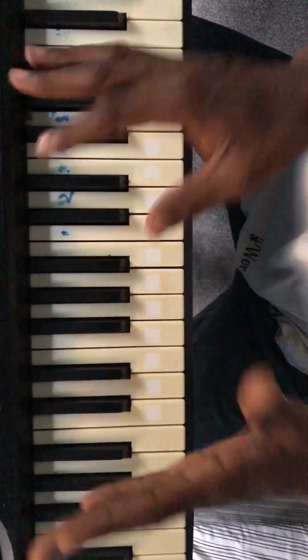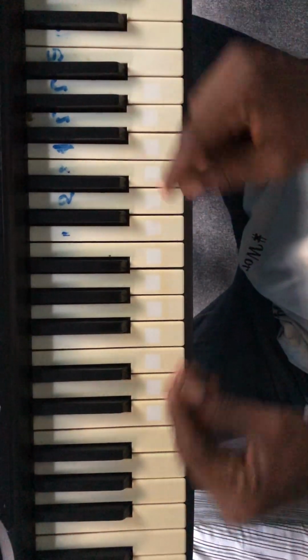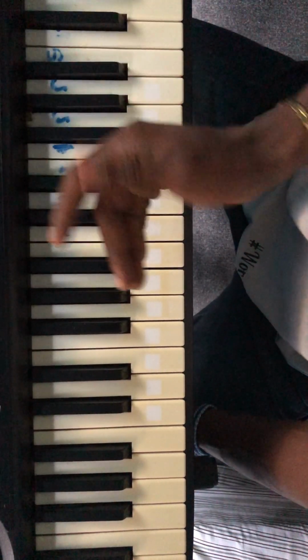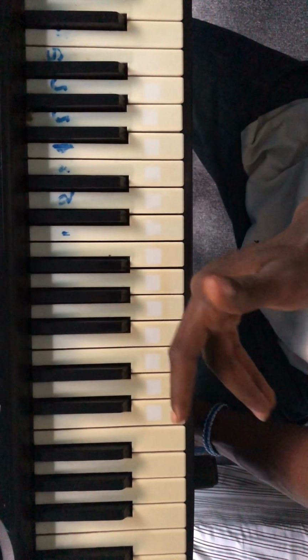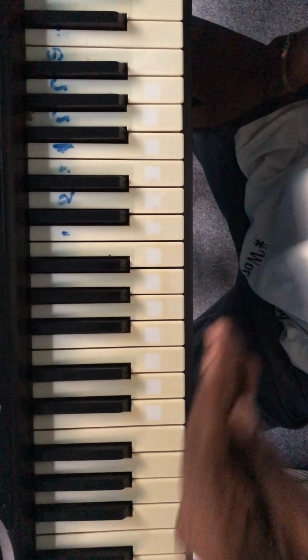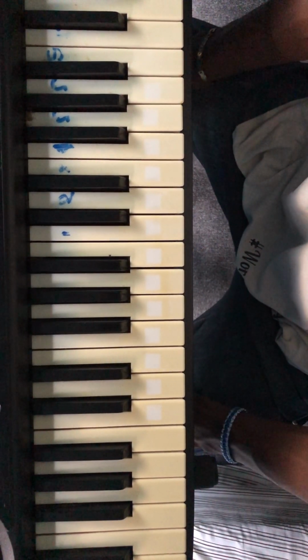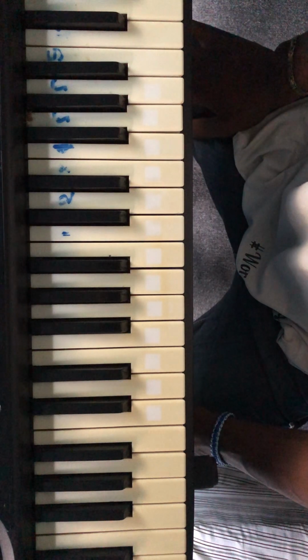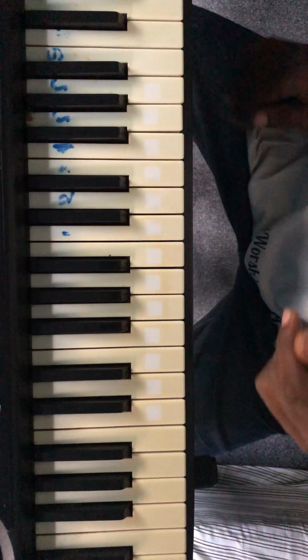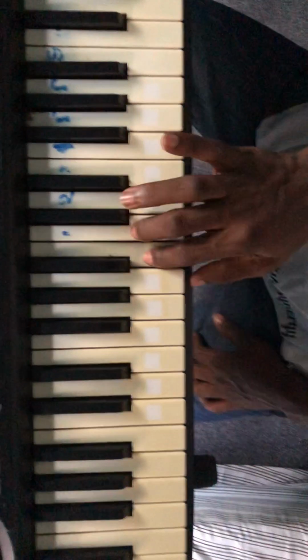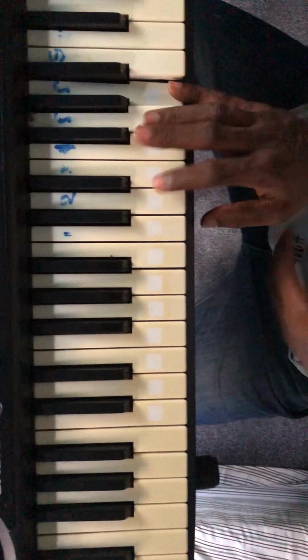Now you see that I play everything white. This is A, this is the C natural minor scale, not C minor, C natural minor scale, which is the relative minor of the key C. I want you to understand. I don't want it to confuse you. Do you get? Now, this is La, Ti, Do, Re, Mi, Fa, Sol, La, right?